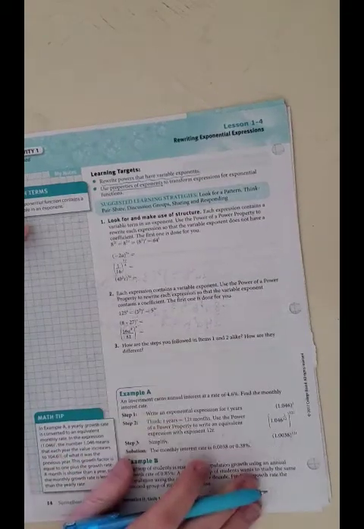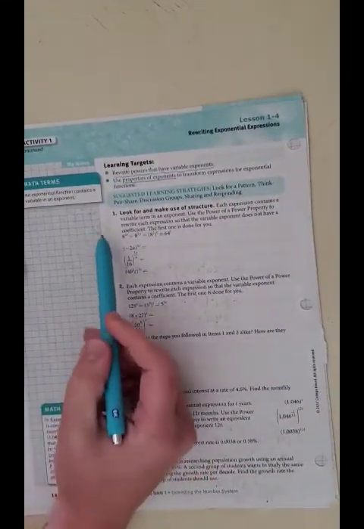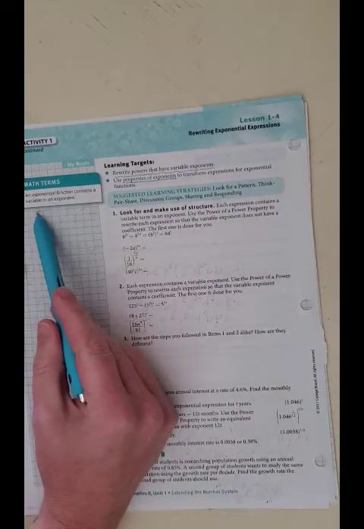All right, so I just want to remind you we have a bunch of different rules. You should have your handout in front of you for those power rules. Let's go ahead and begin.